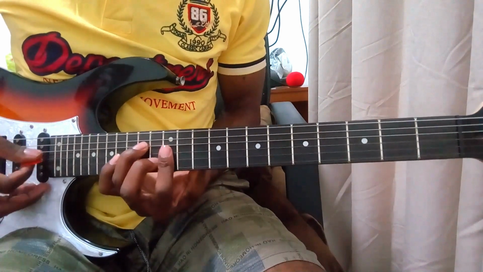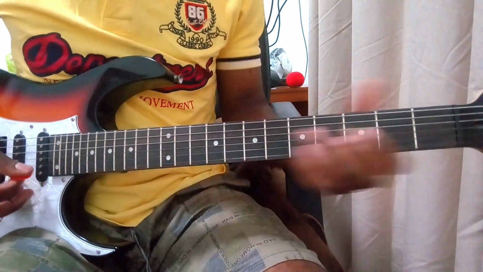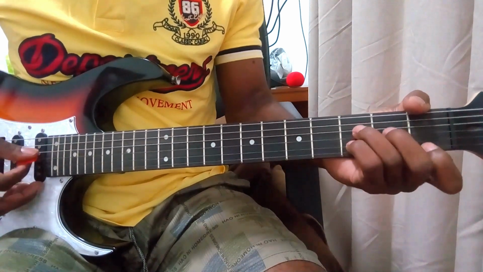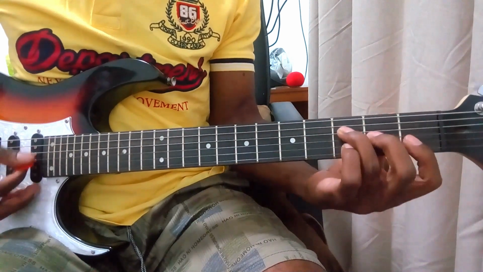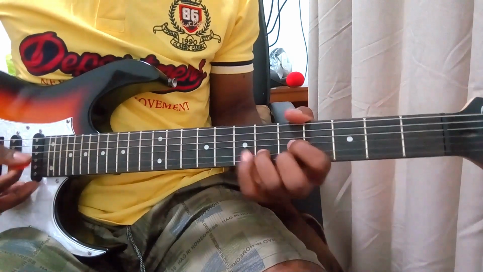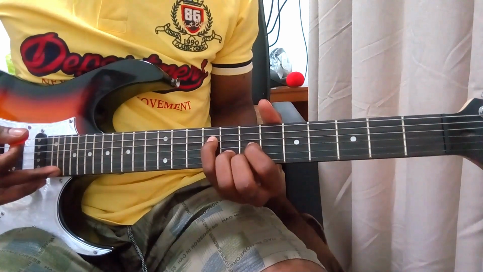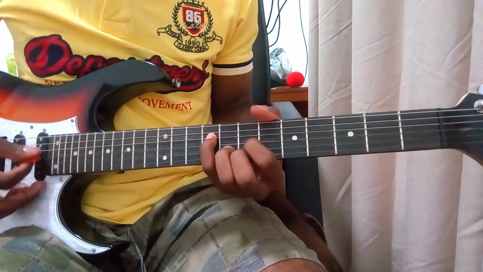Okay, and then finally, so you have this again. Or we can have this. So this is the second inversion shape. Okay, second inversion shape.